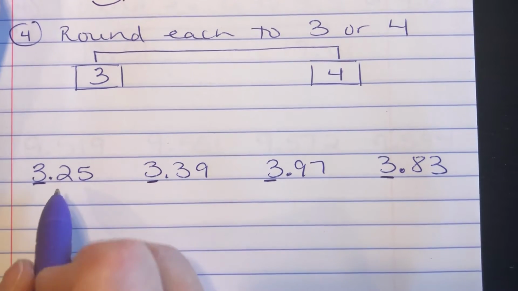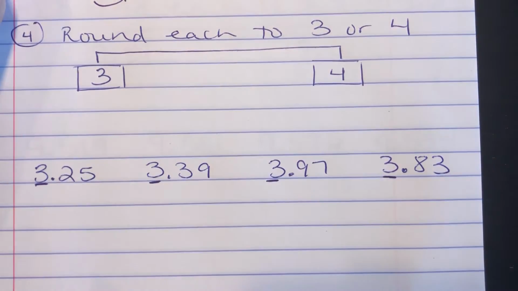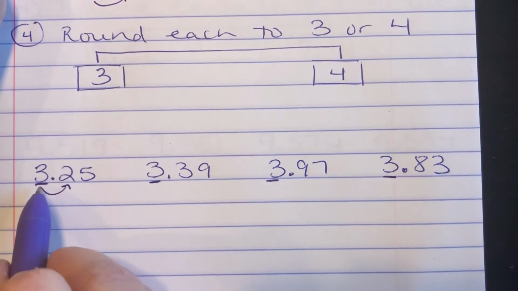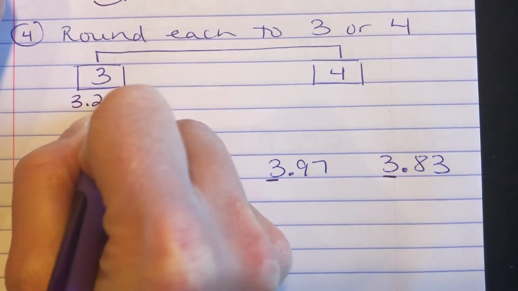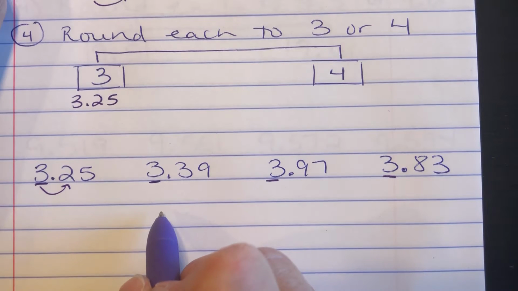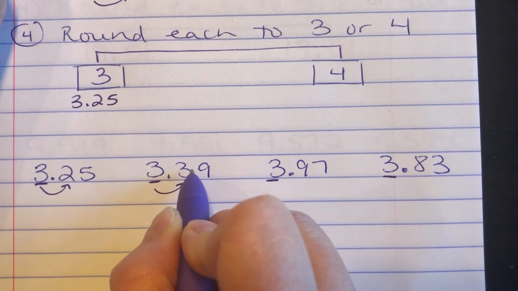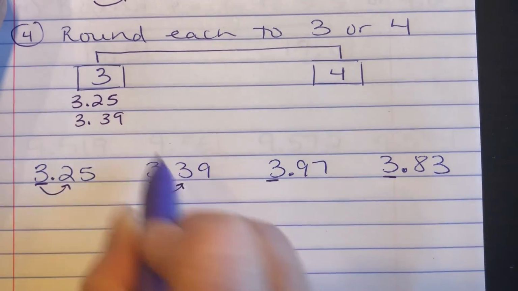So I want you to ask yourself, where would 3.25 go? Is it closer to 3 or closer to 4? If you said 3, you're correct because the number next to the 3 is 4 or less. So 3.25 would go here. For 3.39, where would this one go? Ask yourself. Okay, the number next to the ones place is less than 5, so it's going to go on the 3 side. This would round to 3.